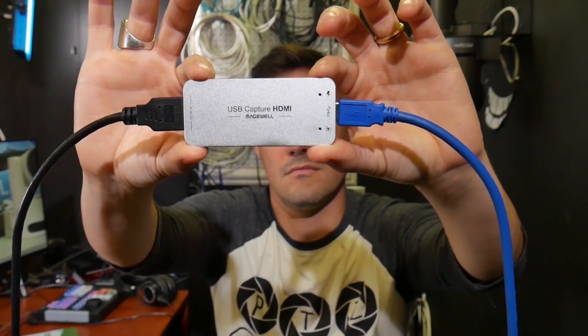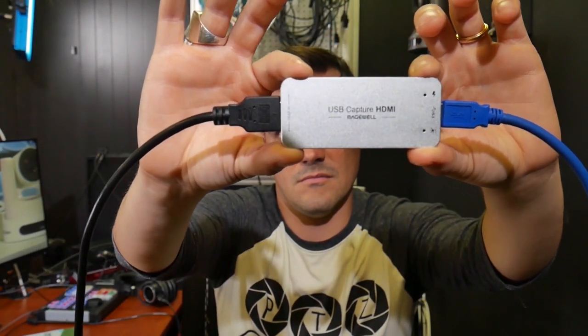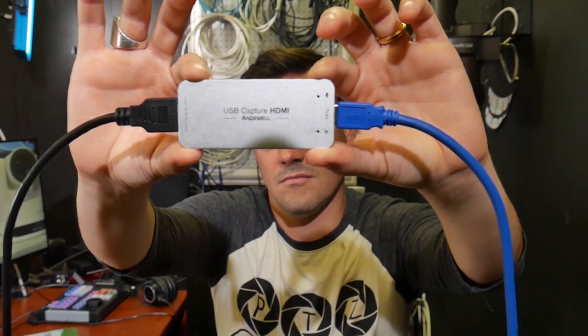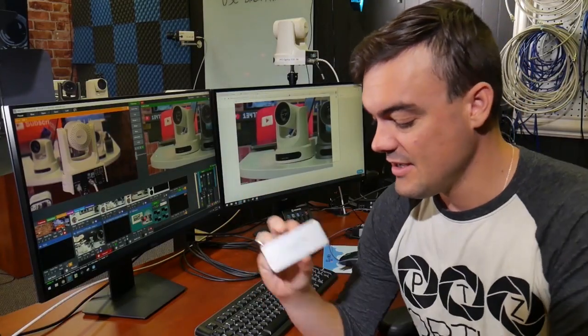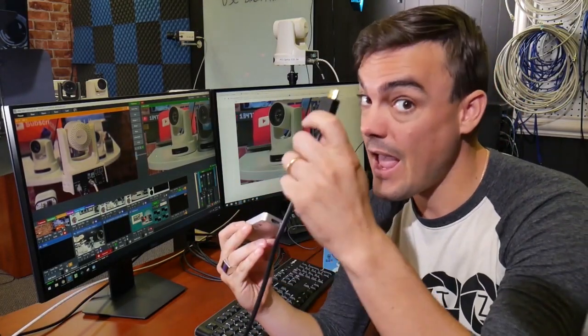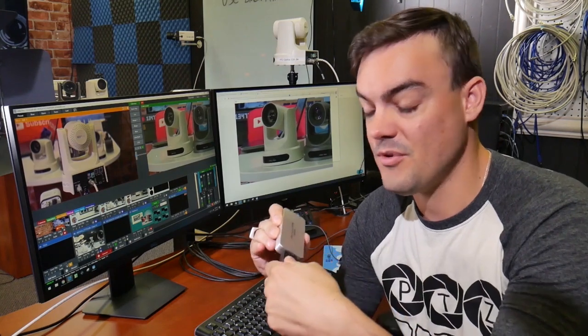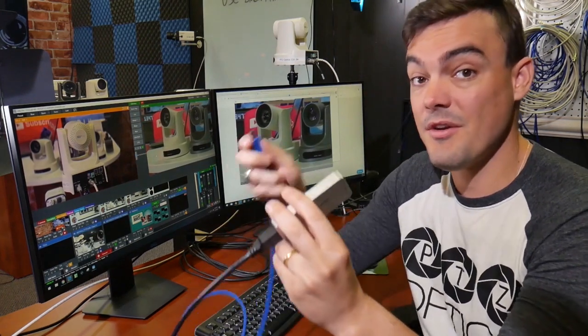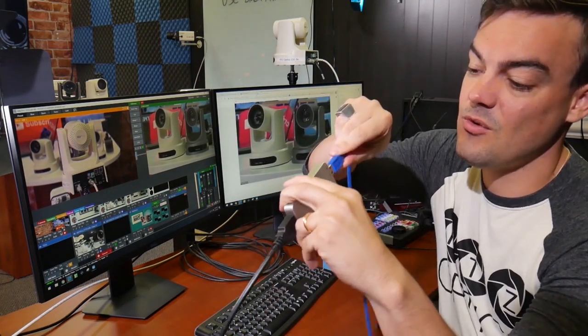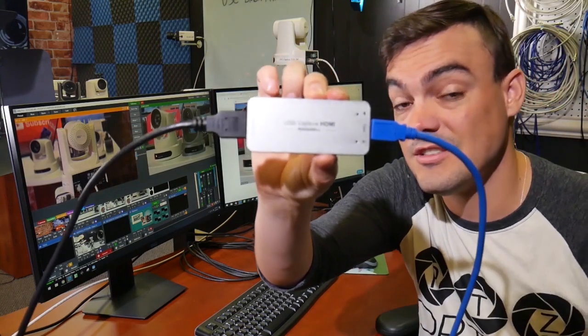Okay, so the video is actually a lot easier than the audio, but the audio is not too hard either. Let's take a look. Now, as I mentioned, you can take an HDMI to USB frame grabber, take the HDMI video and audio out of one computer and plug it into another computer using USB. I did this for years. It's very easy to do.